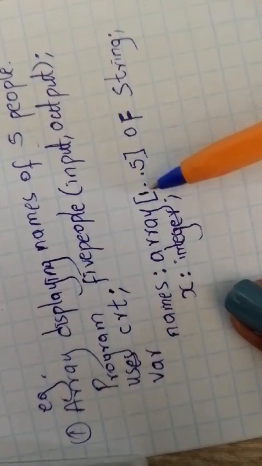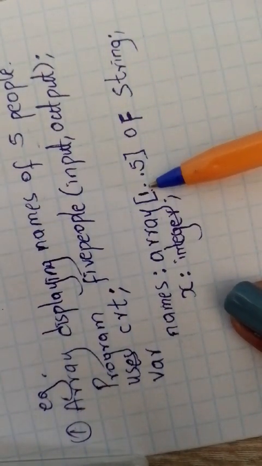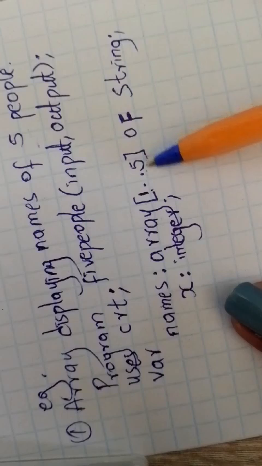So we should then introduce another variable, let's say x, that we will refer to as an integer, and we will use this x to refer to the specific element within the 5 elements of the array. Okay, so let's start our main program. Begin.